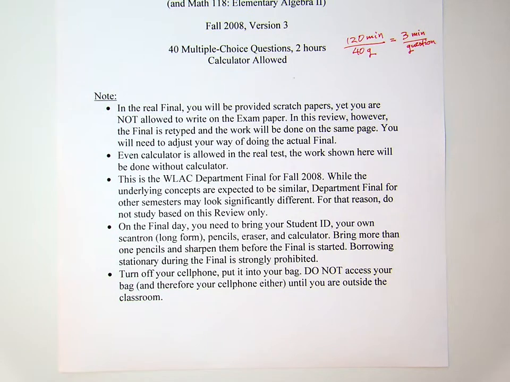You have worked hard for your whole semester, and you're going to disturb it for only one single phone call. Turn it off, put it in your bag. Don't touch it until you step out of the room, not just after you turn in your work. After you step out of the room, then you touch it.